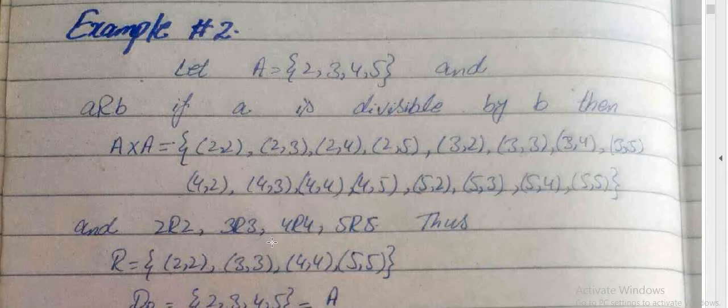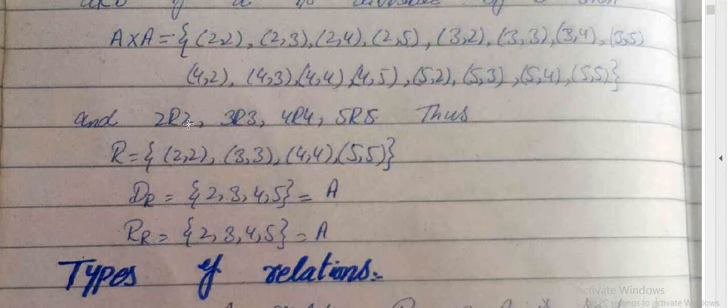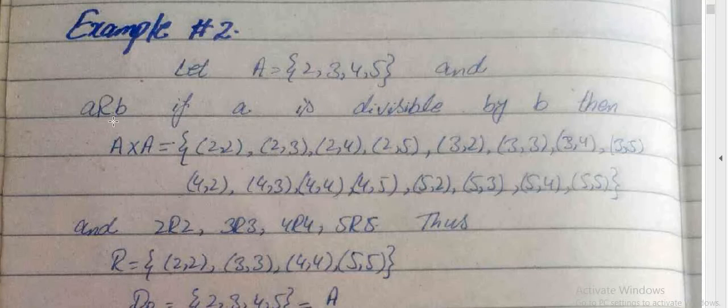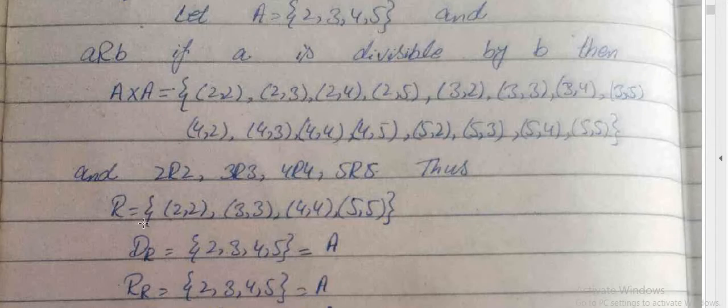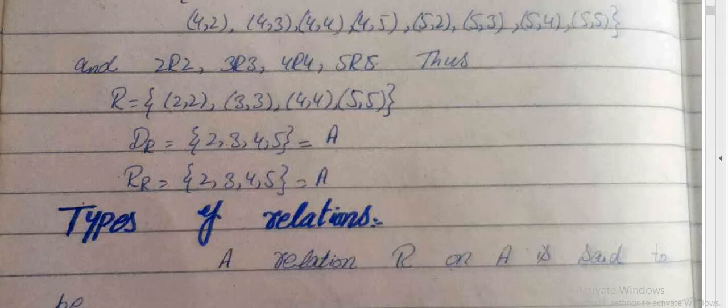Then we find the relation on A to itself, 2 R 3. The relation is: if a is divisible by b, then a is related to b. We have a relation in which a should be divisible by b. So in this set, you can see that 2 divides 2, and 4 is divisible by 2, 4 is divisible by 4, and 5 is divisible by 5, and 3 is divisible by 3. So we have these pairs in the relation, and the domain of the relation is equal to 2, 3, 4, 5, and the range of the relation is also 2, 3, 4 and 5.